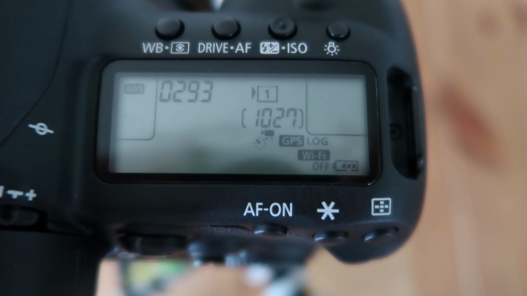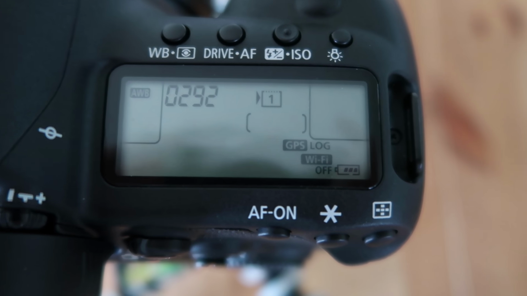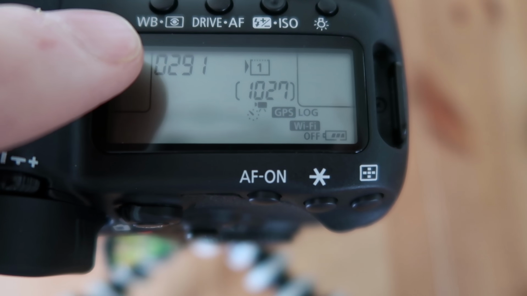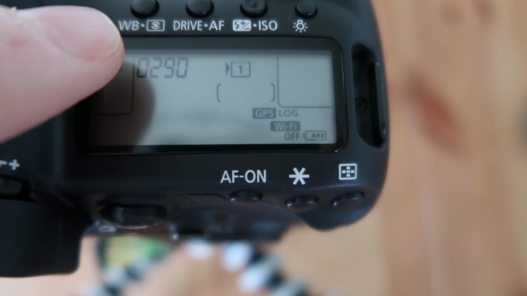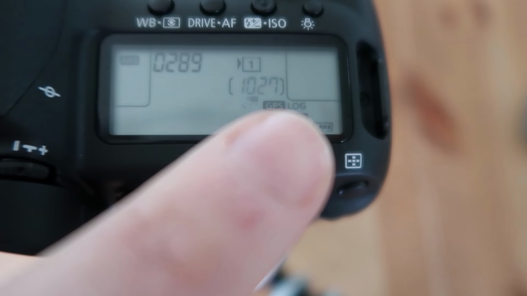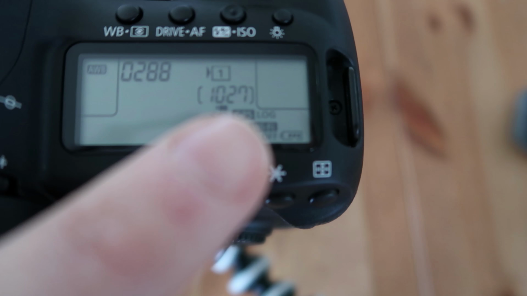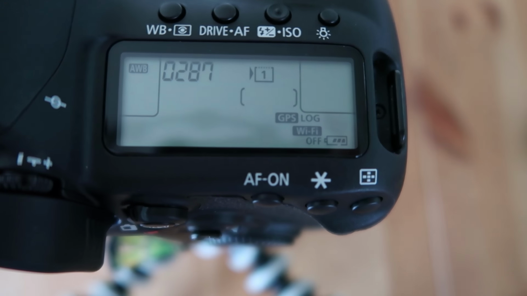If we look at the top LCD screen on the Canon 5D Mark IV, you'll see a couple of things. Number one, you'll see this number right here. That's the number of shots remaining. Because we're on an every 5-second interval, every 5 seconds you'll see that decrease by 1. This flashing over here shows the amount of space left on your card before you start shooting, and it's blinking to show that we are actually shooting right now.